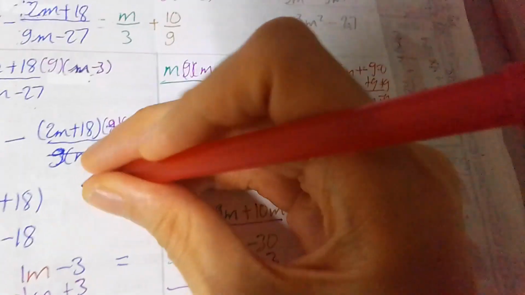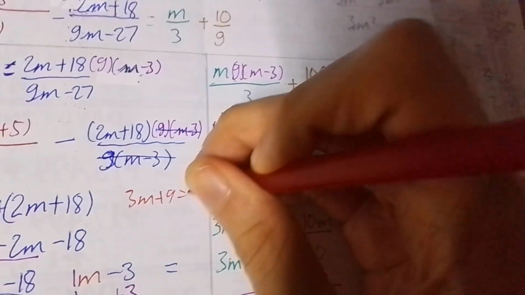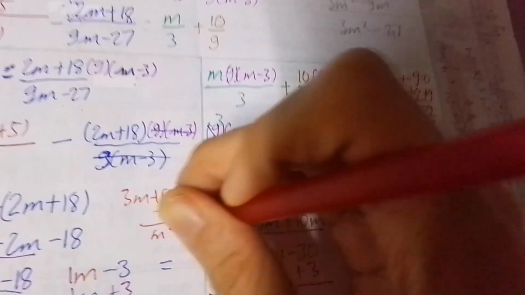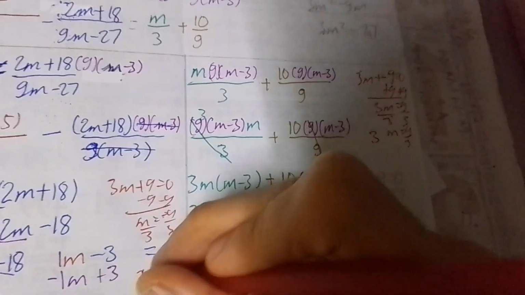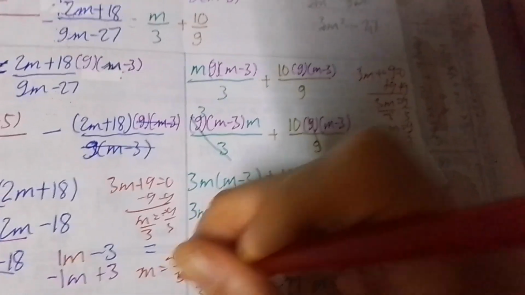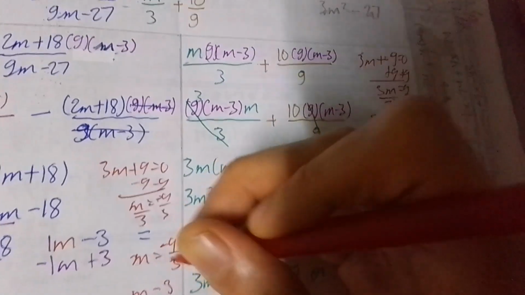And if I were to do 3m minus 9 plus 9 here, this will become 0. And then m is equivalent to negative 9 over 3. Divide both sides by 3. m is equivalent to negative 9 thirds, or m is equivalent to negative 3.